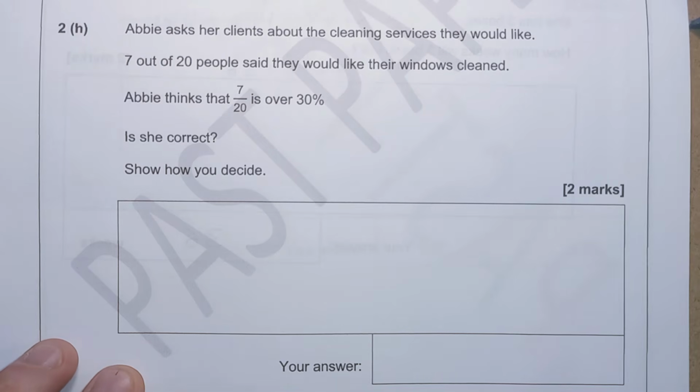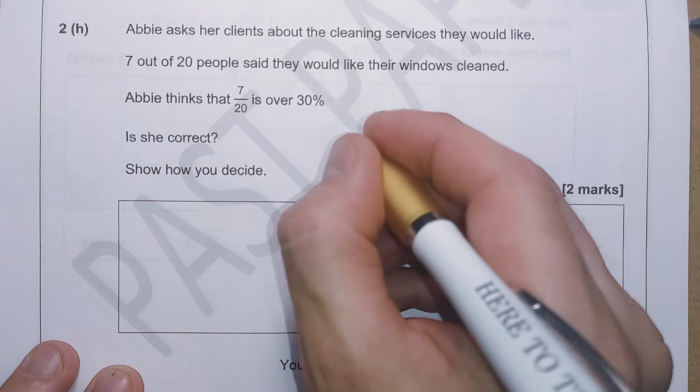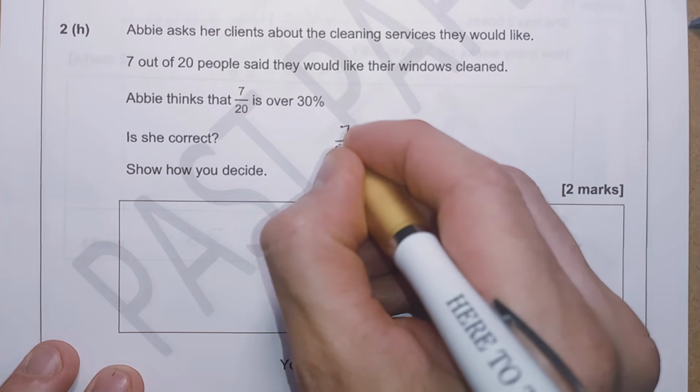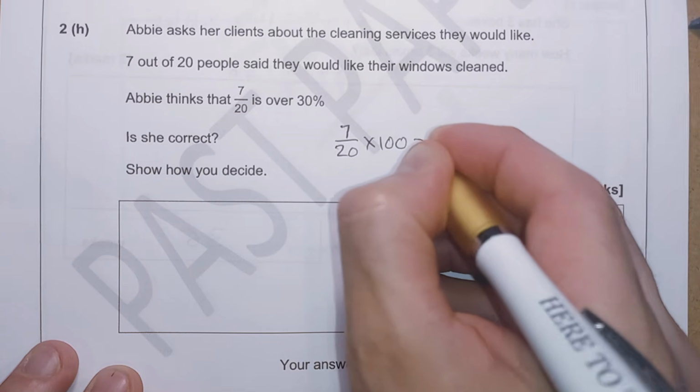2H. Abby asks her clients about the cleaning services they would like. 7 out of 20 people said they would like their windows cleaned. Abby thinks that 7 over 20, or 7/20ths, is over 30%. Is she correct? Show how you decide. Well, what we can do is 7 divided by 20, and then to turn it into a percentage, we're going to multiply it by 100.